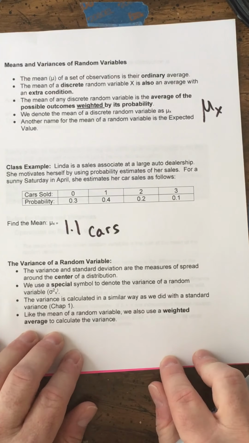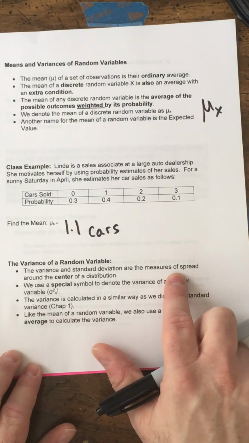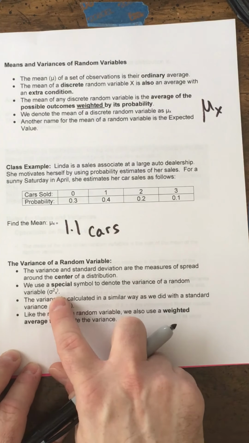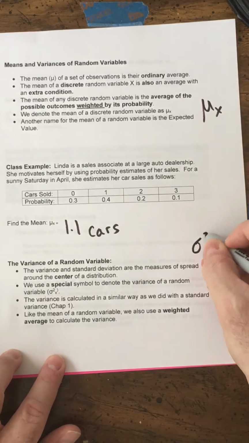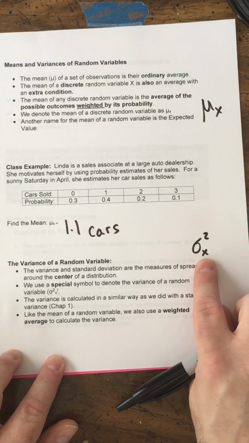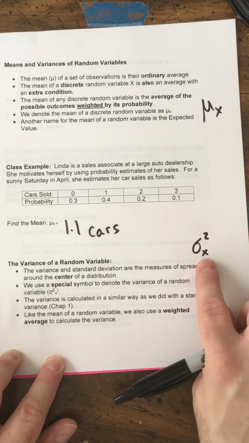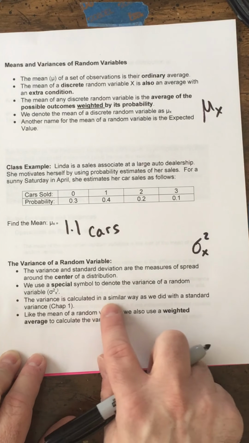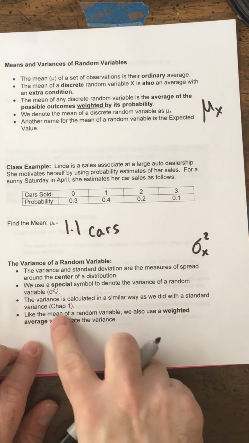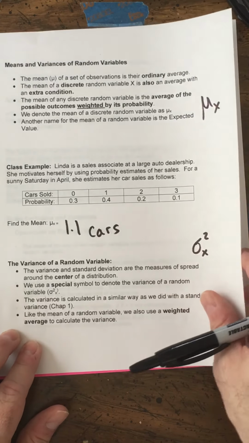Okay, the variance of a random variable. The variance and standard deviation are the measures of spread around the center of the distribution. We use a special symbol to denote the variance of a random variable. And I'll write it a little larger over here. It's sigma squared sub x. This is the variance, and that's for whatever variable you are talking about. You could actually even put the name of the variable here, cars sold or whatever. We'll call it x for now. The variance is calculated in a similar way to the way we did it at the very beginning of the course. Like the mean of a random variable, we also use a weighted average to calculate the variance.